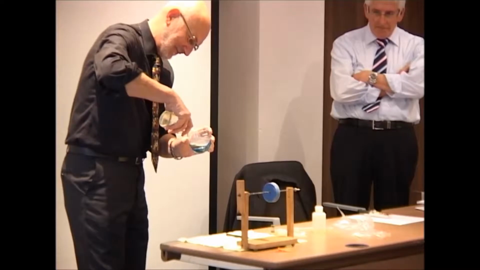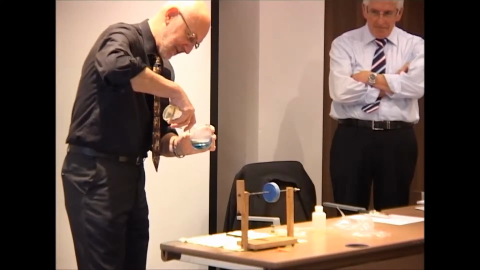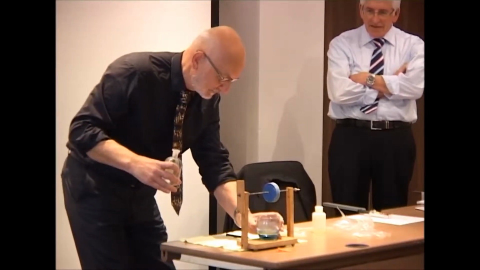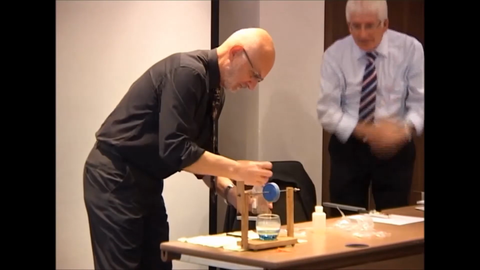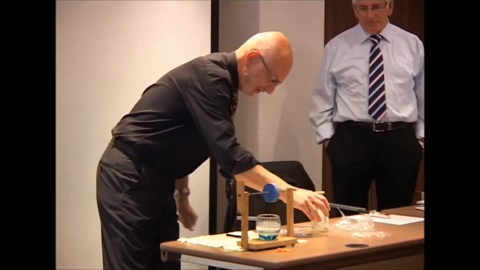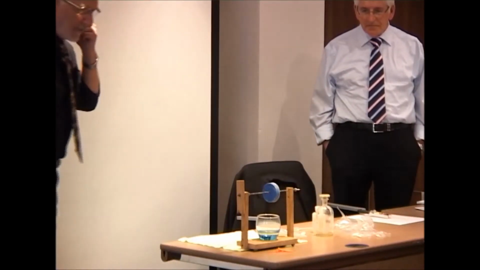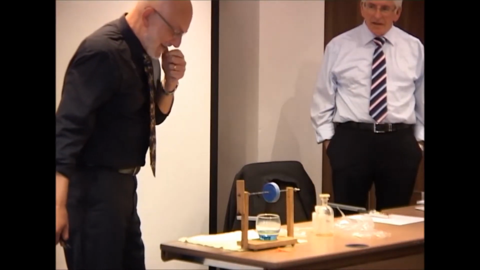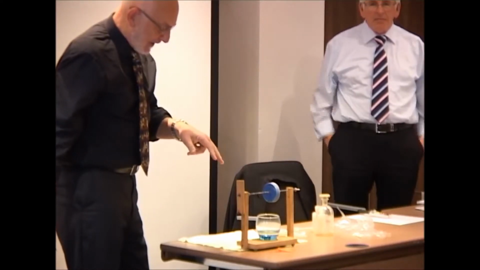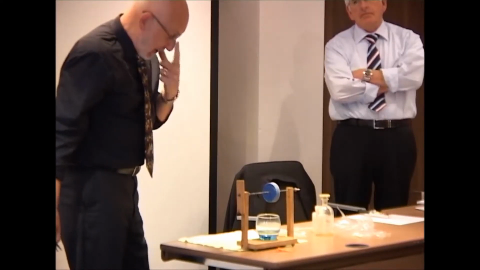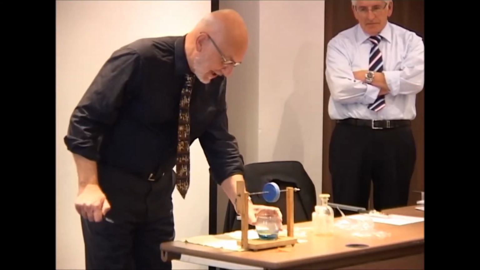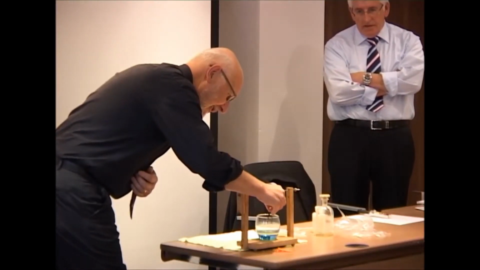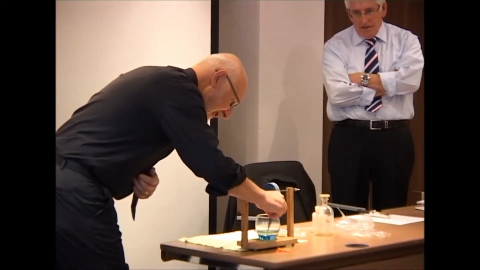That's the plan. However, as with all plans, let's see what happens. Good, good. So we've now got a layer of diacid chloride in hexane, C6H9, sitting on top of this diamine in water. Now, a reaction should have taken place at the interface between these two liquids, and we'll see whether we can find it. Here we are.